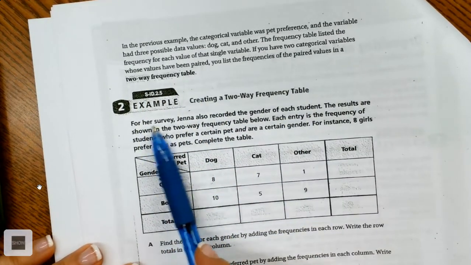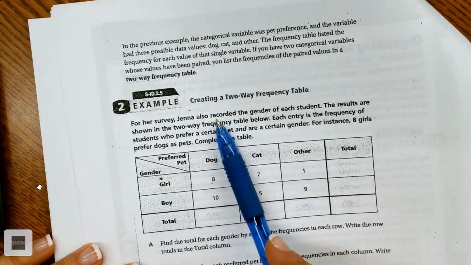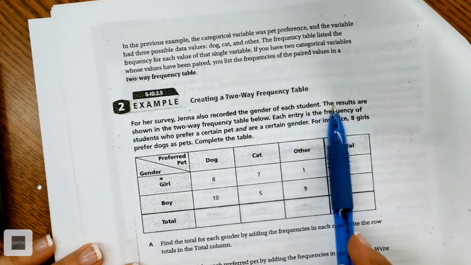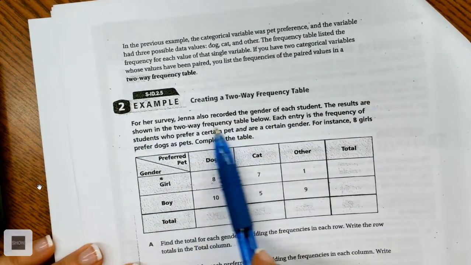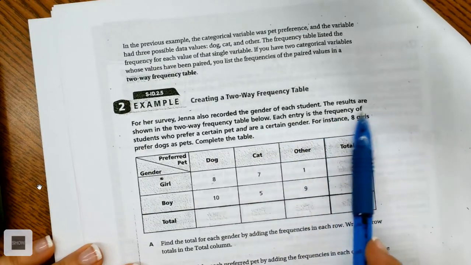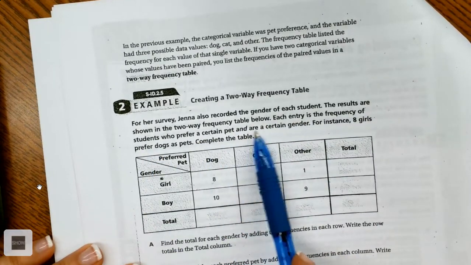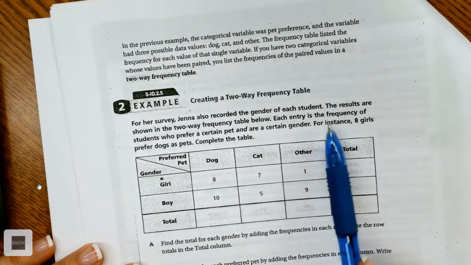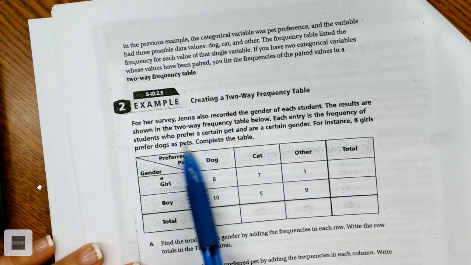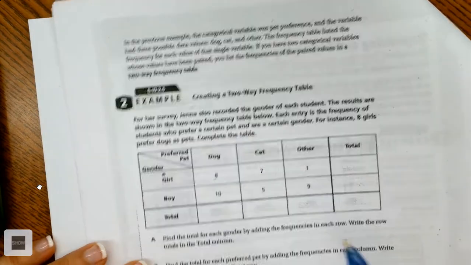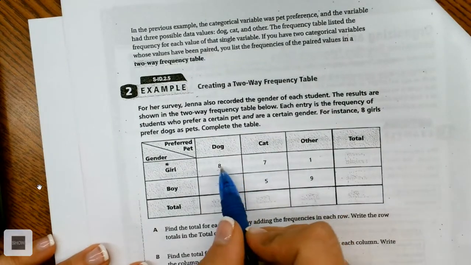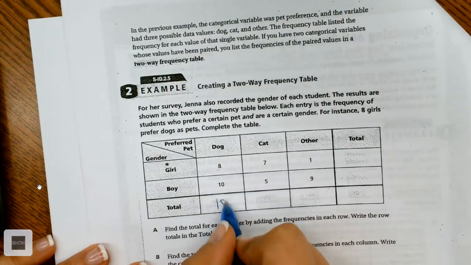For her survey, Jenna also recorded the gender of each student. The results are shown in her two-way frequency table below. Each entry is the frequency of students who prefer a certain pet and are a certain gender. For instance, 8 girls prefer dogs as pets. Complete the table. Okay, so 8 plus 10 is 18 total students prefer dogs.